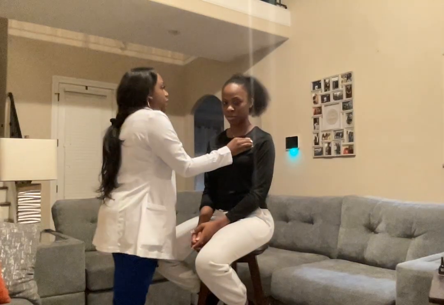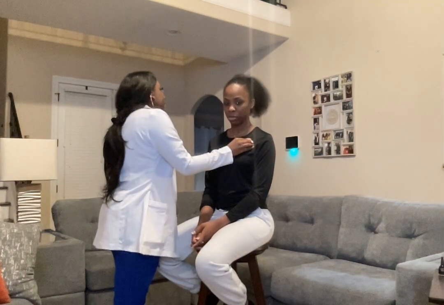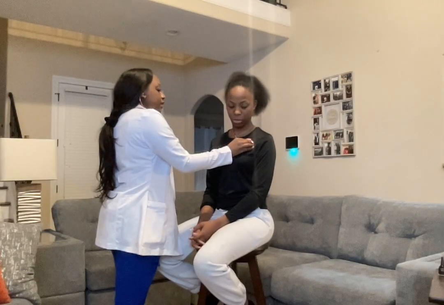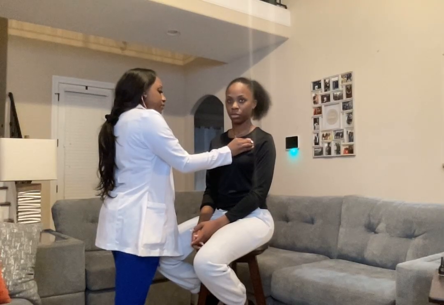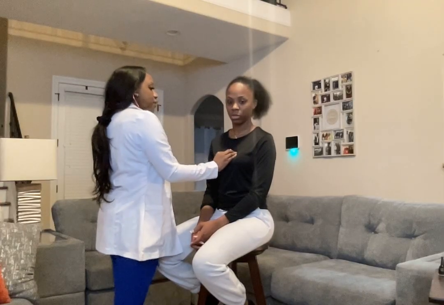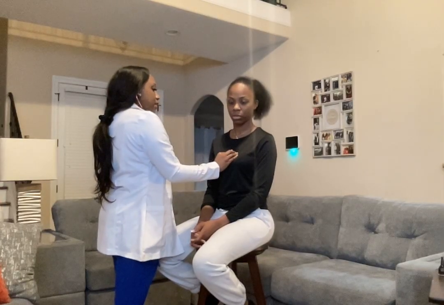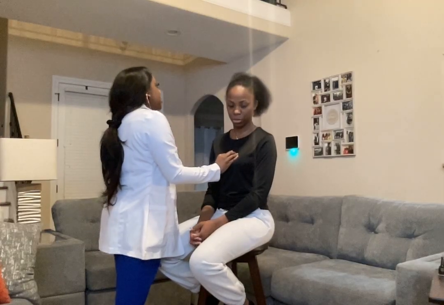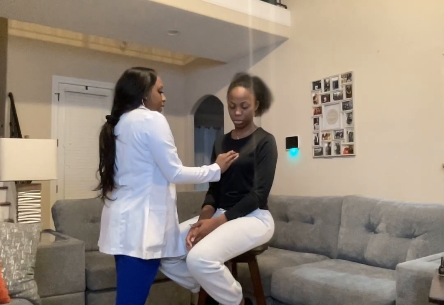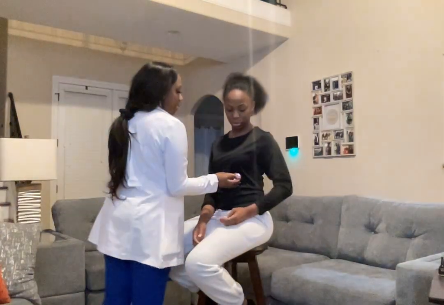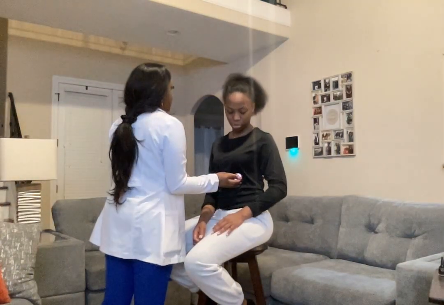And then I would test the pulmonic valve, which is the left second intercostal space. And then Erb's point, which is the left third intercostal space. And then I would move along to the tricuspid, which is the third intercostal space on the left.